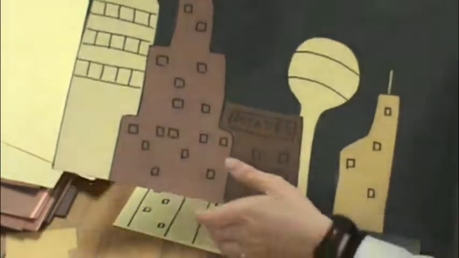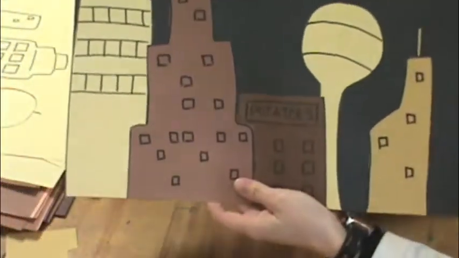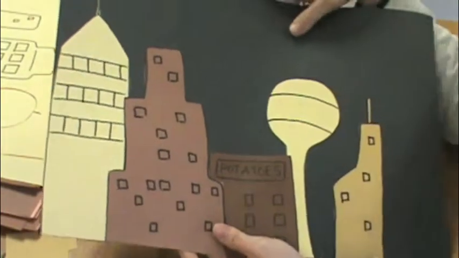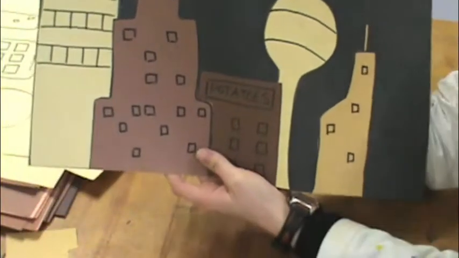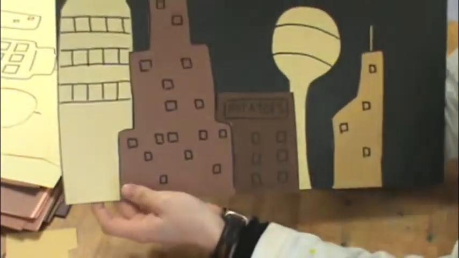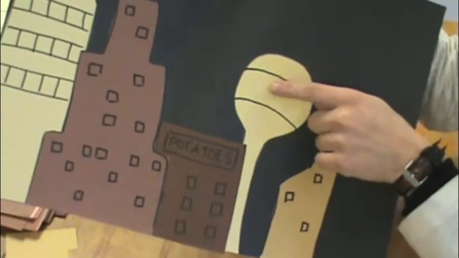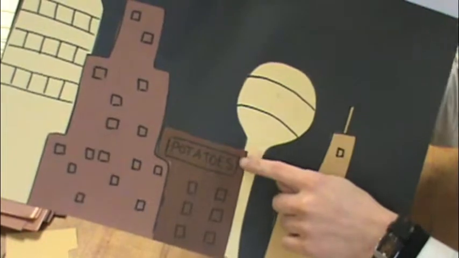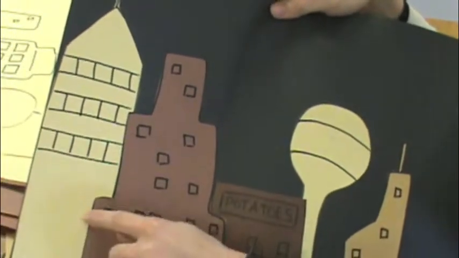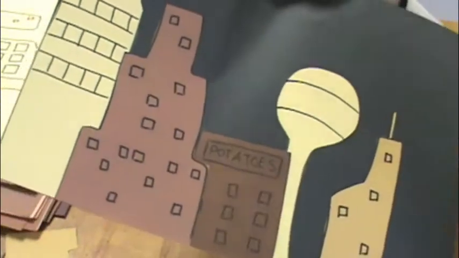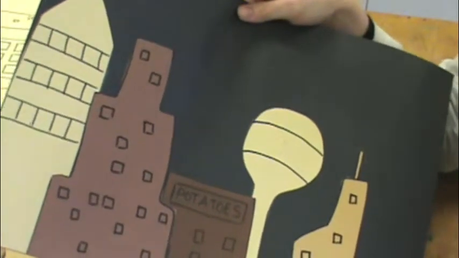Now the thing I want us to pay attention to when we're making our cityscapes is overlapping. To make a building, or anything really, look like it is in front of something else, we put it on top of it in our drawing, so we overlap it. You can see here that my potatoes building is in front of my water tower because it's overlapping. And the same with this building here, it's in front of the potatoes building and this other building because it's overlapping it. We want all of our buildings to be overlapping each other so it looks like a really busy big city.